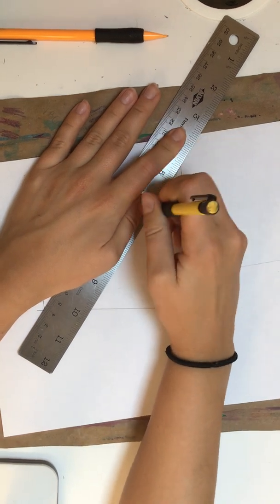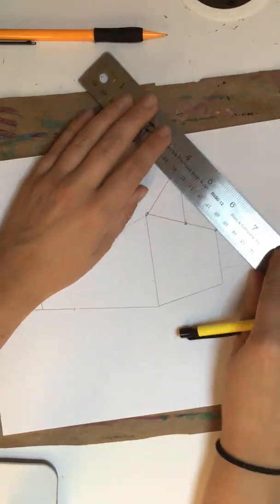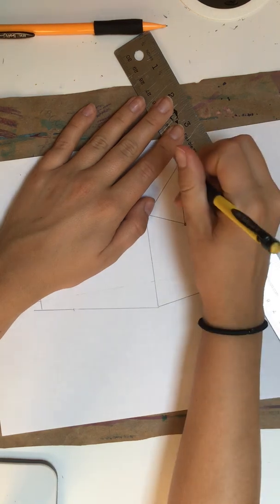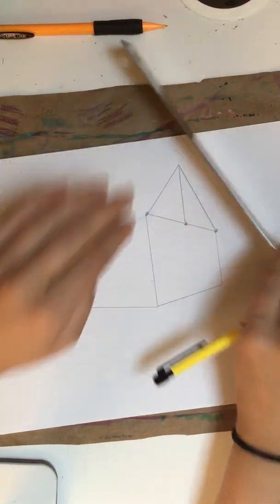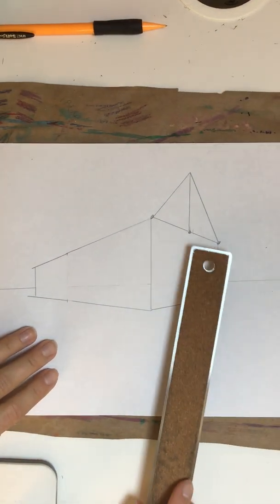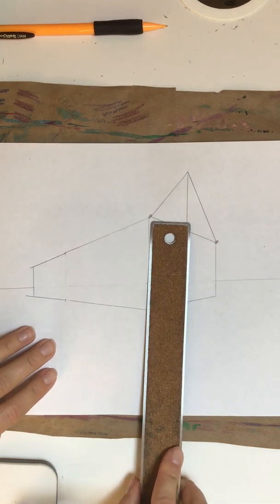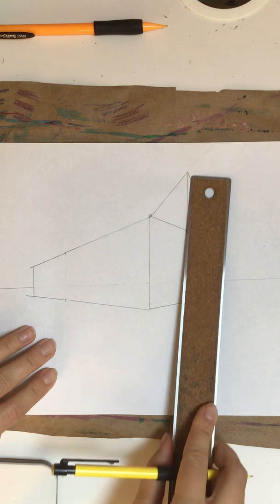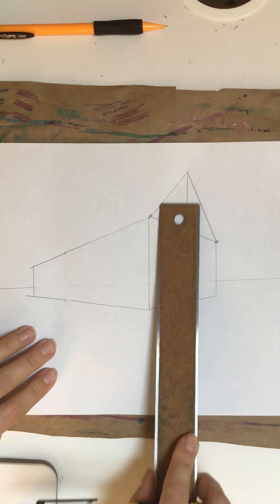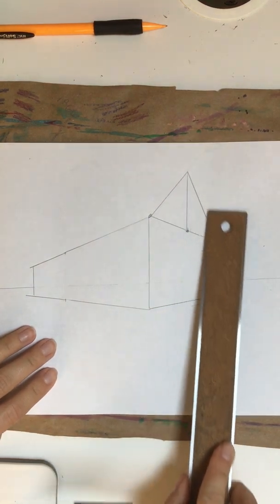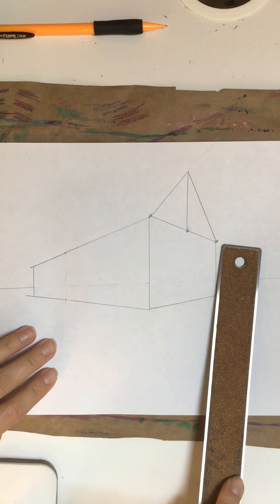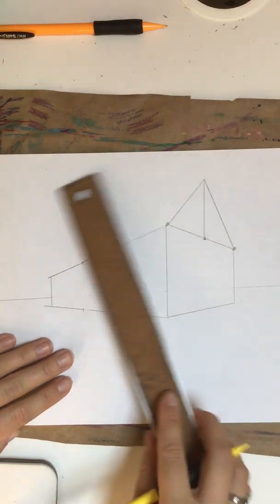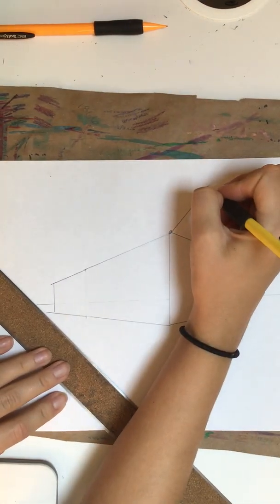and bring it down like this. These ones do not need to go to the vanishing point. This is one of the only times that this will not go to the vanishing point. It is going to the corners. So you're coming from the middle, going vertically up, and then going to the corner, and then going to the corner. Okay? From there, it does now need to go to the vanishing point.